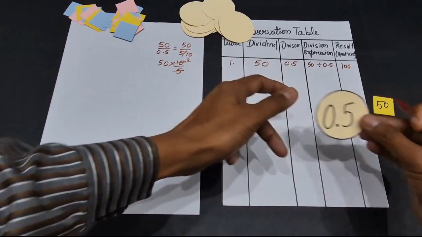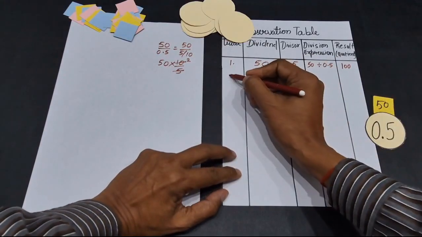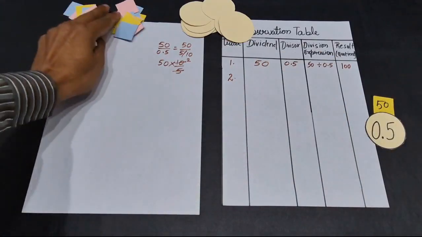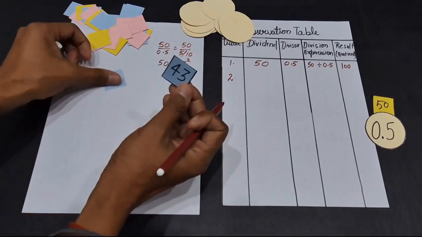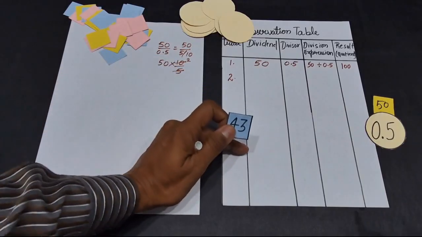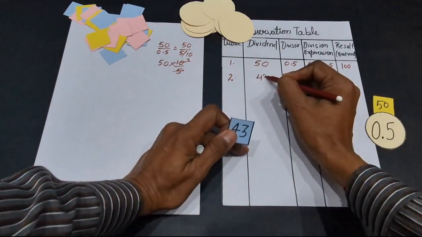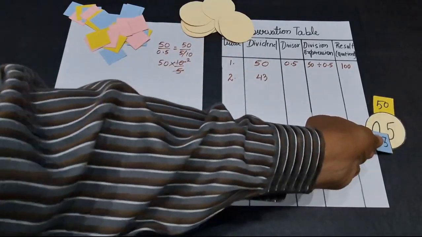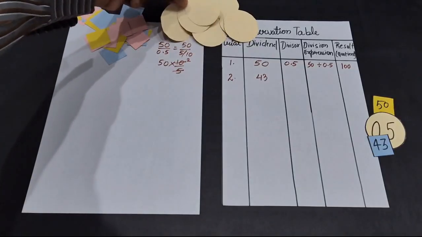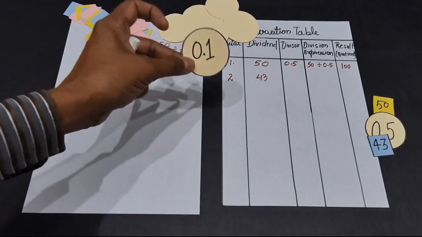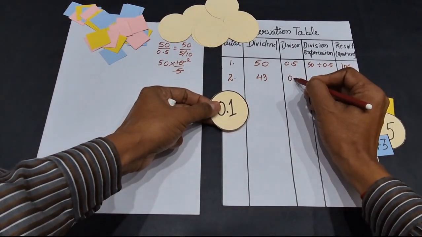Now this activity can be performed any number of times, so I'll do one more time. Let's pick up another card from the whole number cards. The card comes out to be 43. So the dividend for the second trial is 43. We can keep it here so that we don't reuse it, and then let's pick up another card. It is 0.1, which is the divisor.